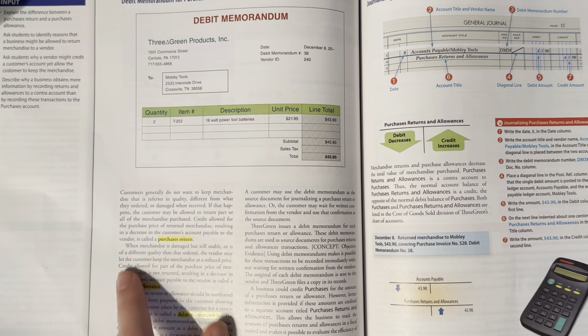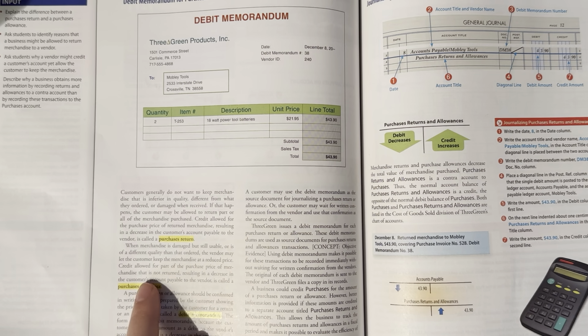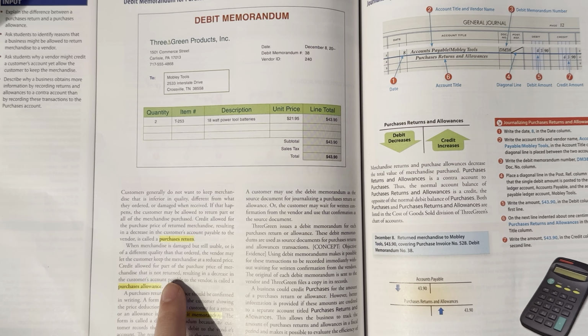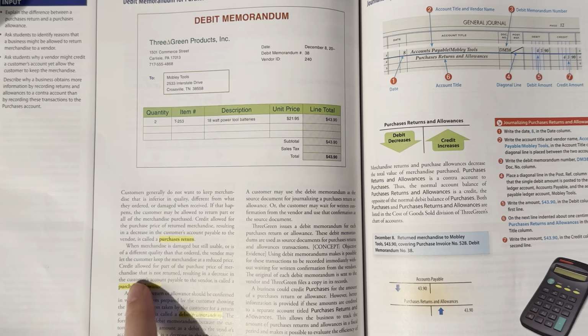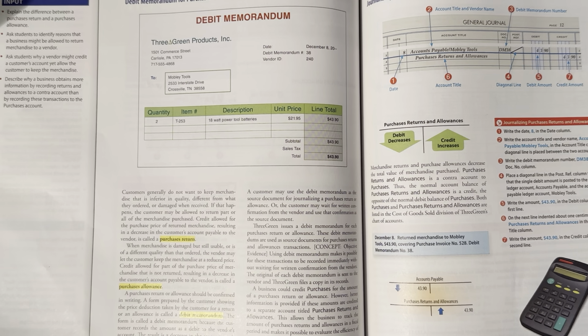And then the allowance. Credit allowed for part of the purchase price of merchandise that is not returned, resulting in a decrease in the customer's accounts payable to the vendor. So maybe they allow part of the purchase price of the merchandise to keep, just part of it that's not returned. They offer some kind of credit or allowance of some sort.